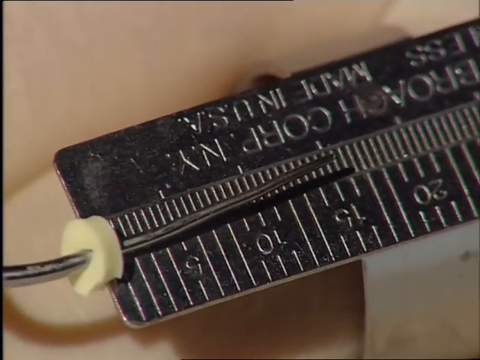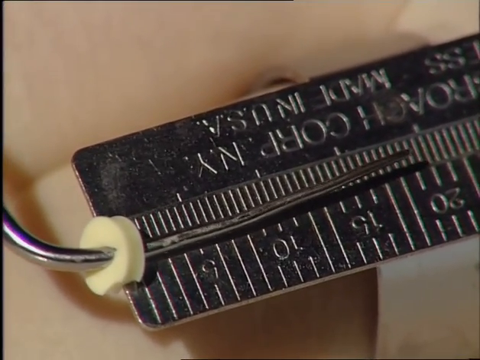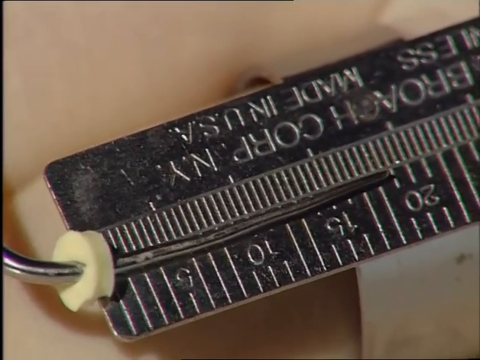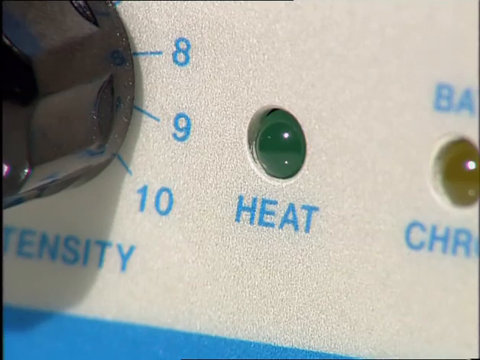A rubber stop is placed on the heat carrier of the Touch 'n Heat instrument so that it will be worked to within 5 to 7 millimeters from the canal terminus. The useless portion of the cone is removed at the orifice level.